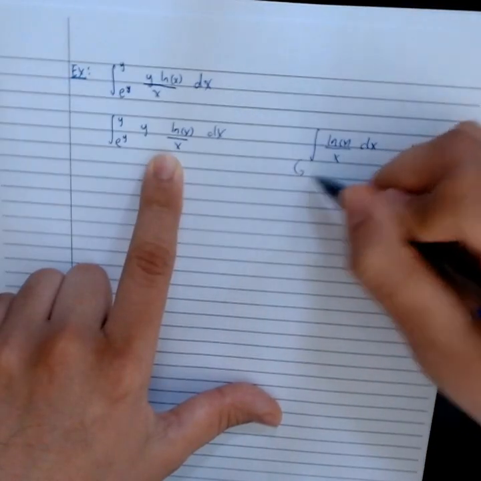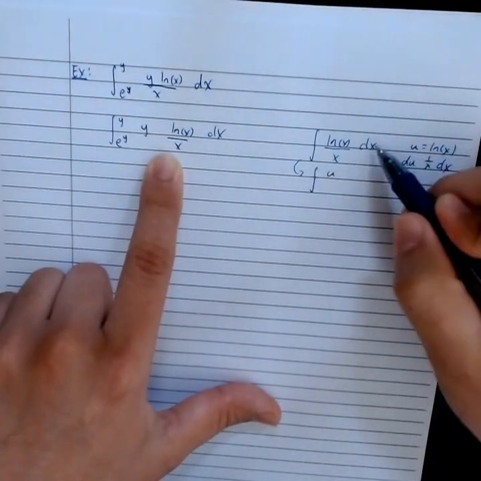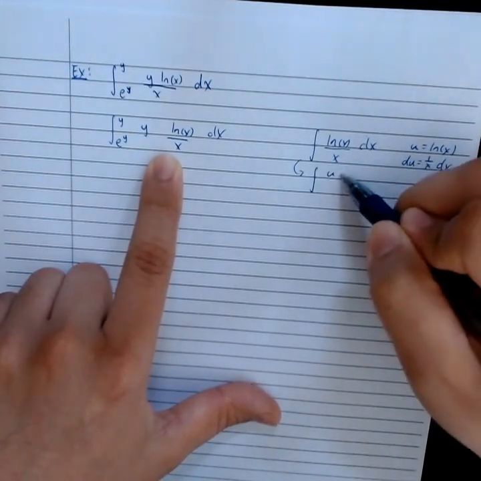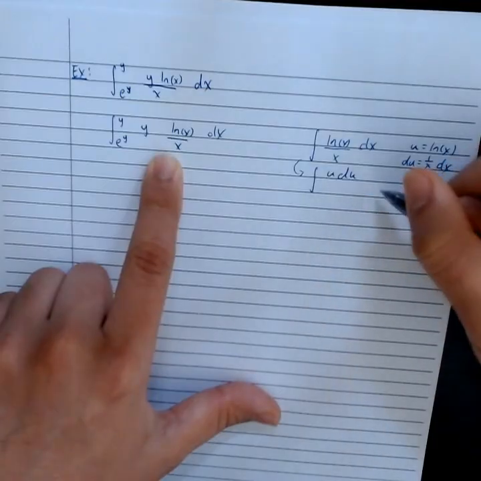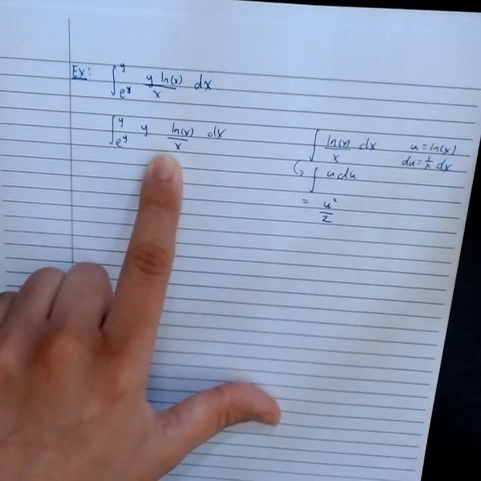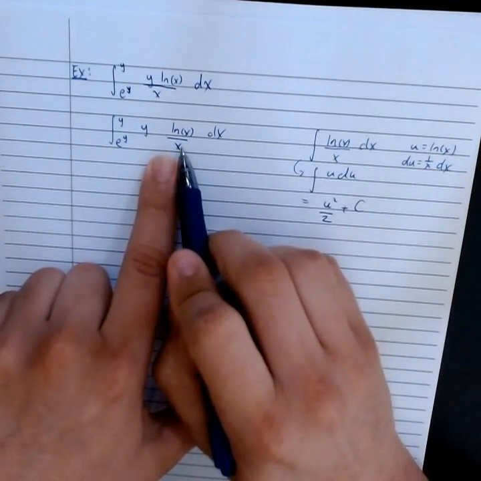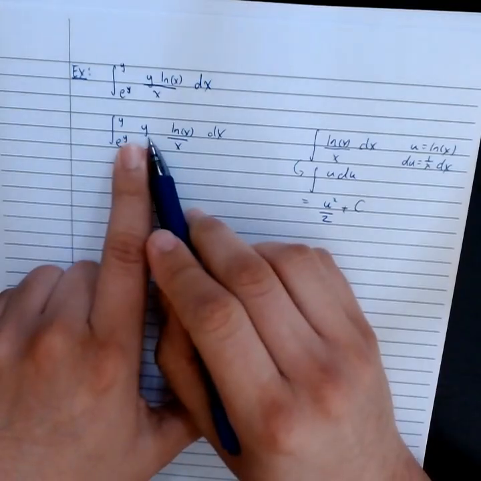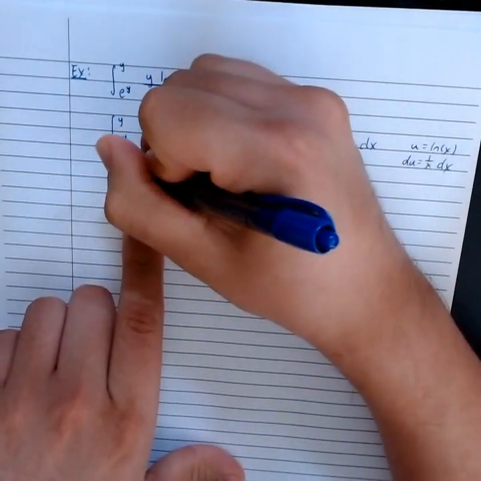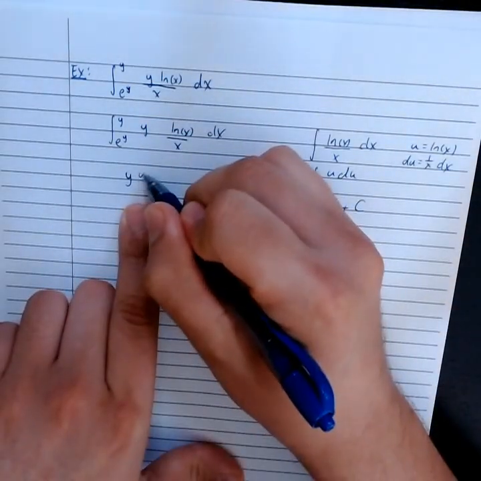So this would become the integral of, well, the natural log of x is just u now, and that dx over x, that's just your du. So this would be just u squared over 2, plus some constant of integration. So over here, if I'm going to take the antiderivative of this, remember that's a constant. So I don't have to worry about that one. Here, this is going to be y times u squared.